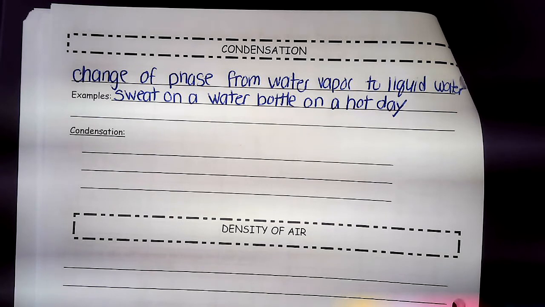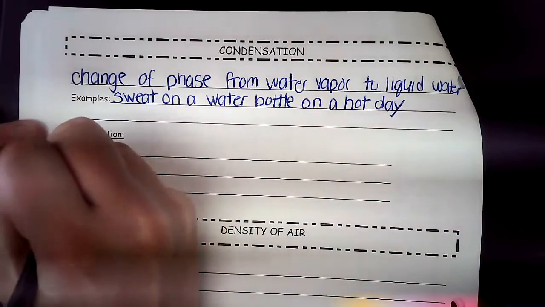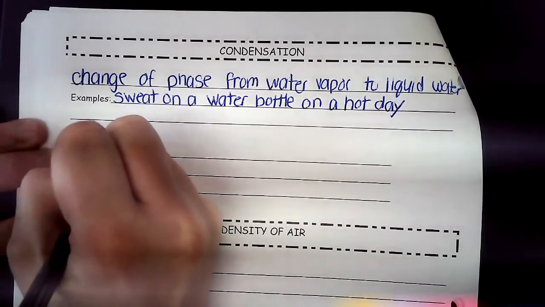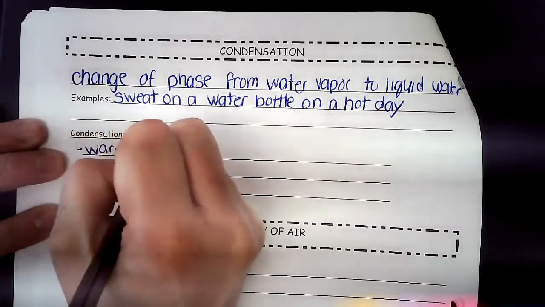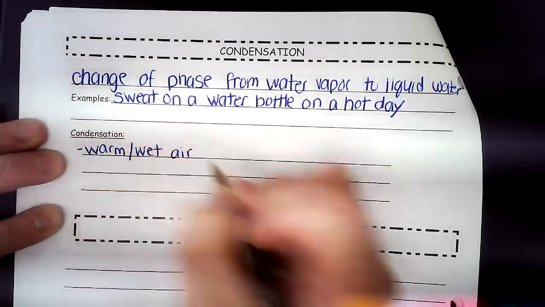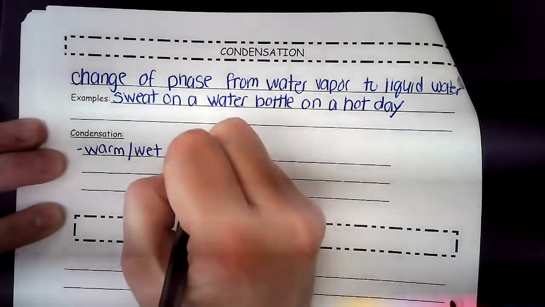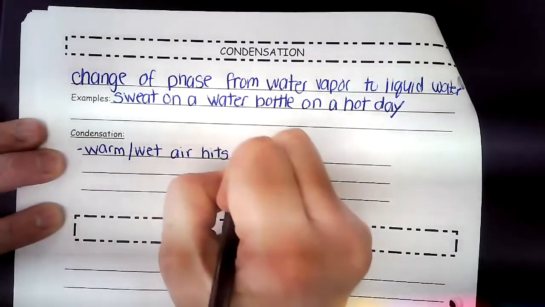And so now I just want to walk you through exactly what we just talked about, but I want to put it in words. What is condensation? It happens when warm, wet air hits a cold surface.